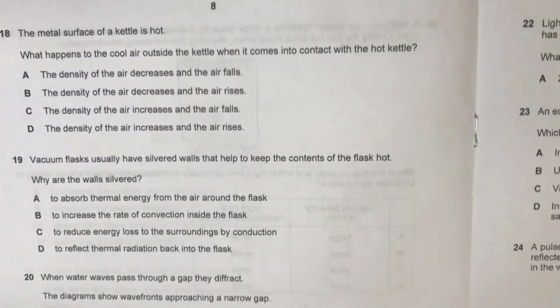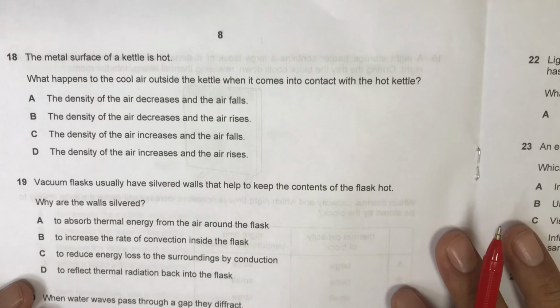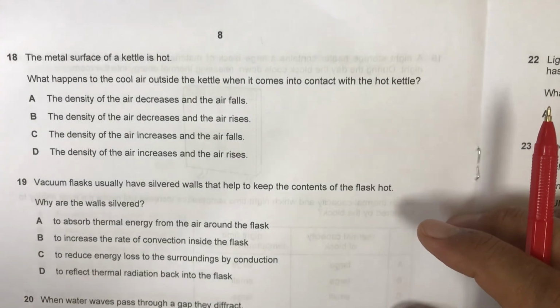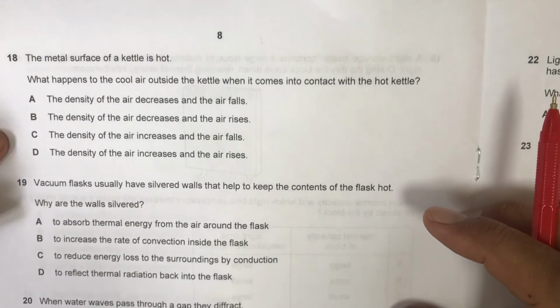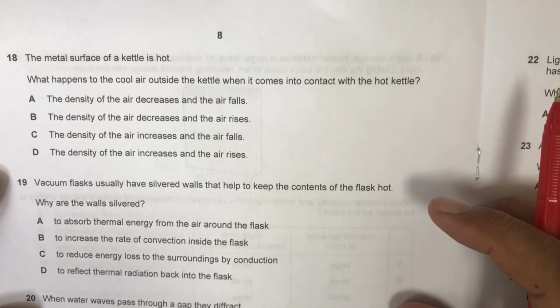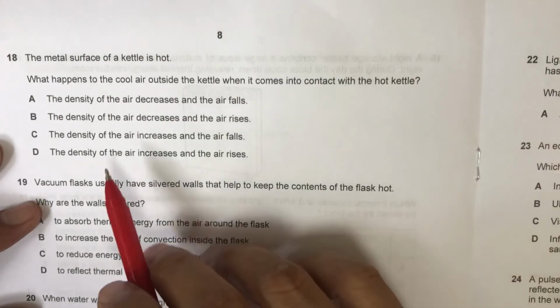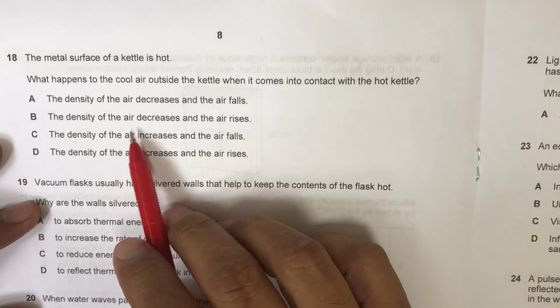Okay, continue, number 18. The metal surface of a kettle is hot. What happens to the air outside the kettle when it comes into contact with the hot kettle? The density of air decreases, or the density?